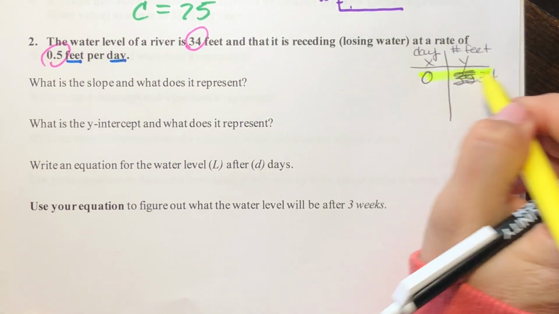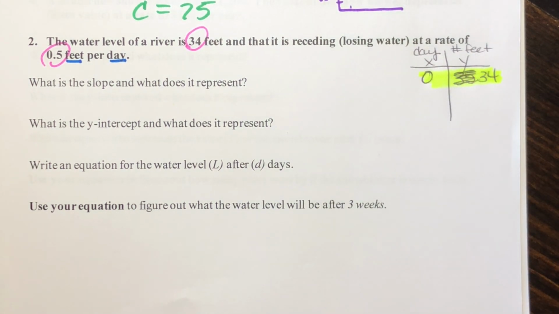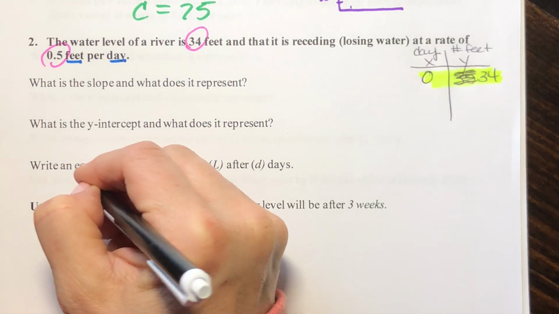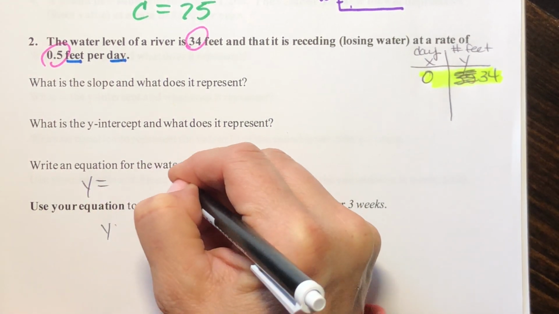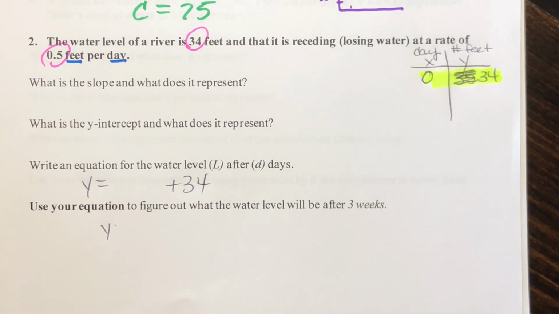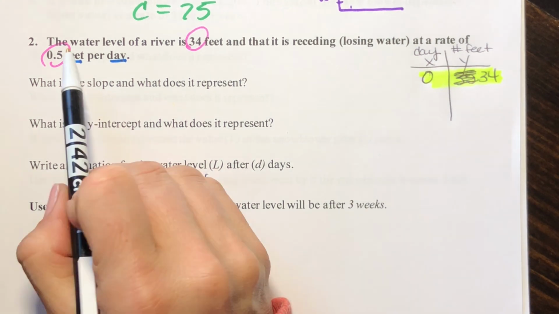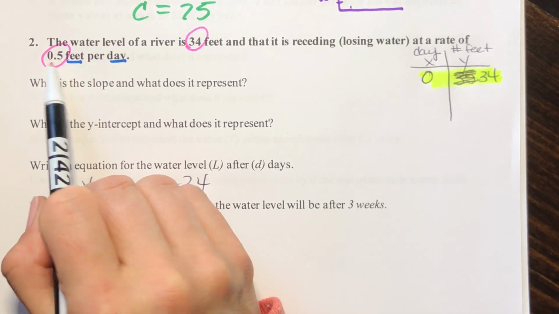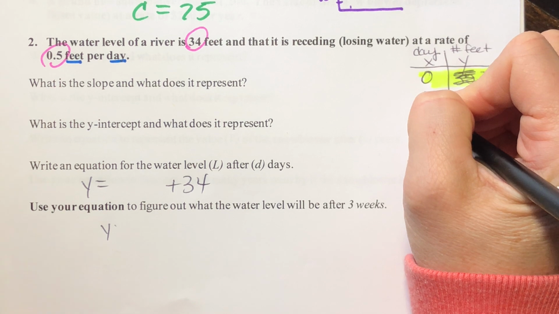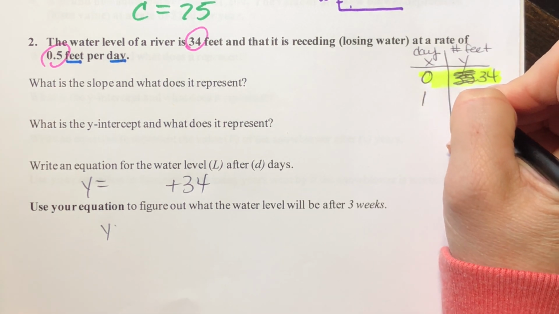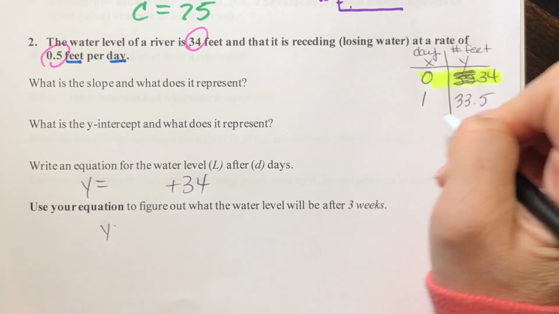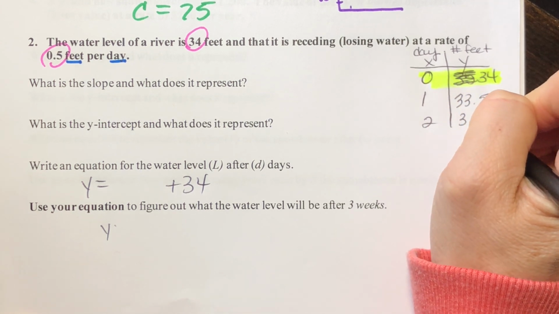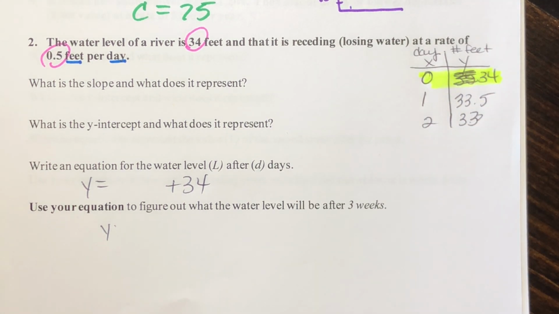I already know I'm going to have y equals something x plus 34. So now I know that that's my slope, okay? Because after day 1, the river level is going to be 33.5, and after day 2, it's going to be 33, because it continues to go down 1/2 foot.